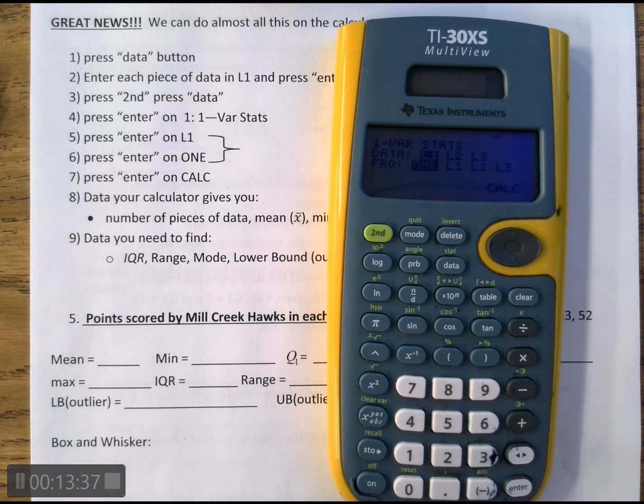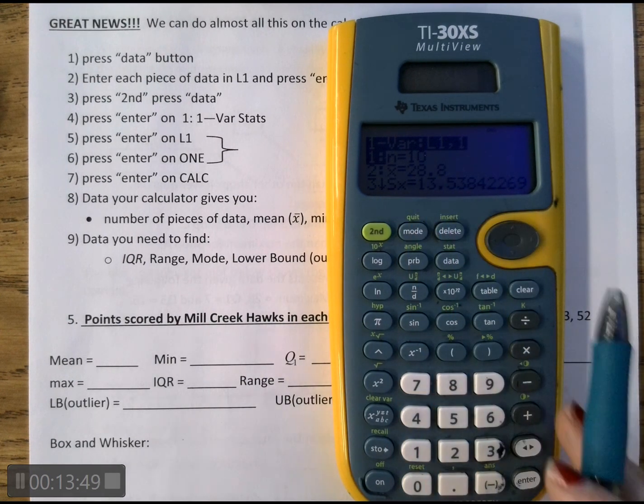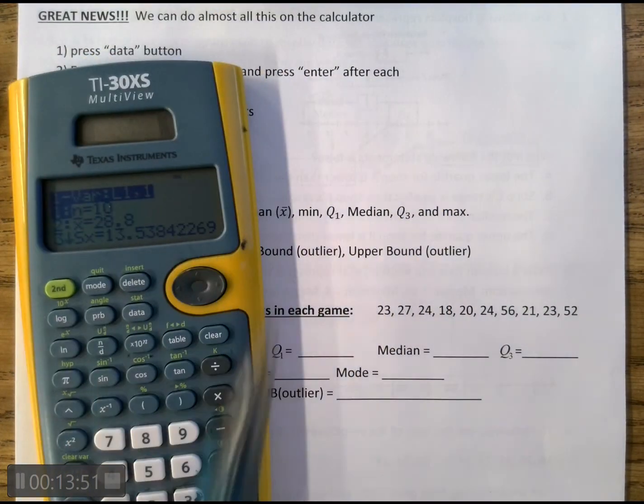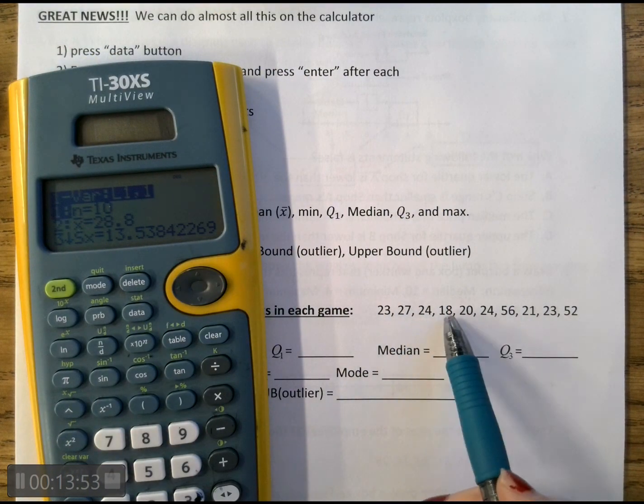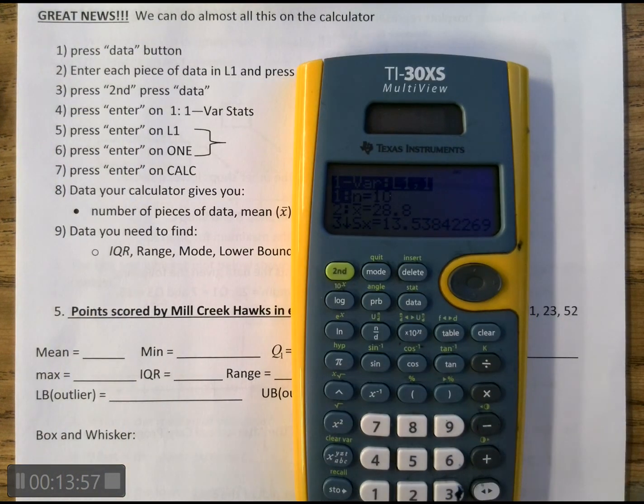FRQ, I actually have no idea what that means, so you're going to press 1, and then you're going to press enter on calc. And now it gives you all of this information. All right, so the N means your number of numbers, and you can count them. We have 1, 2, 3, 4, 5, 6, 7, 8, 9, 10. Excellent. So that's what N means.